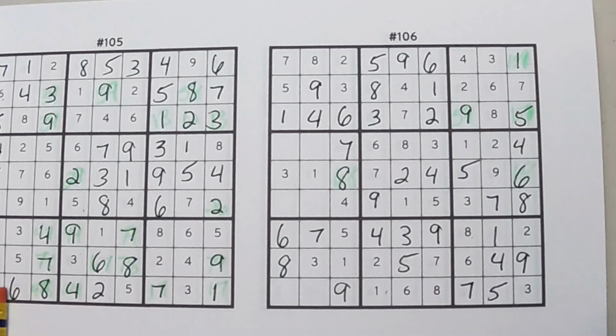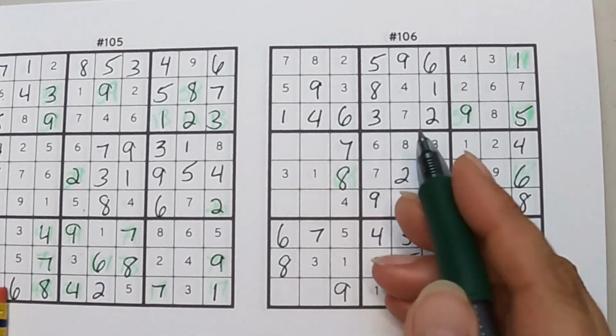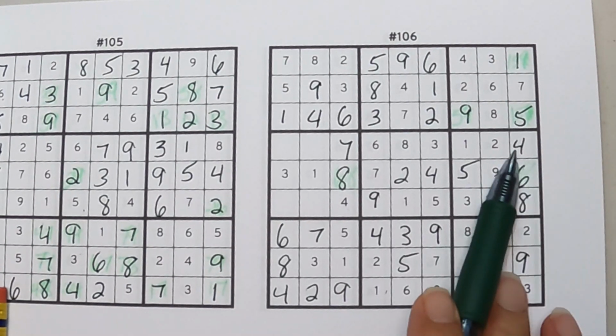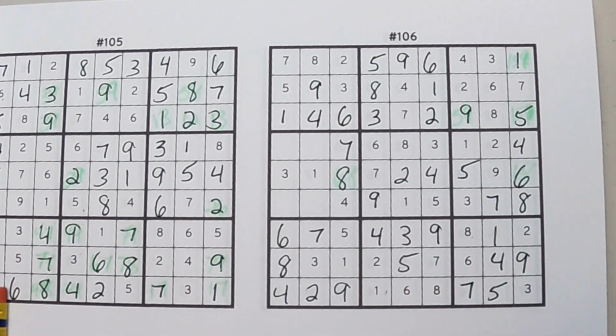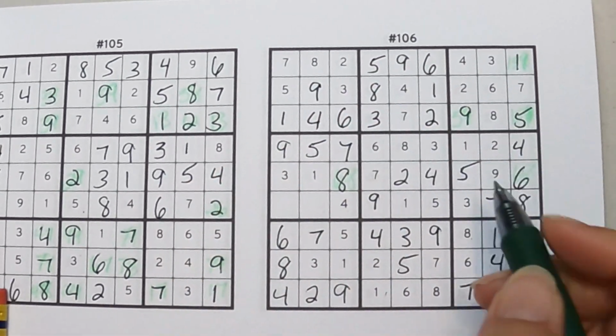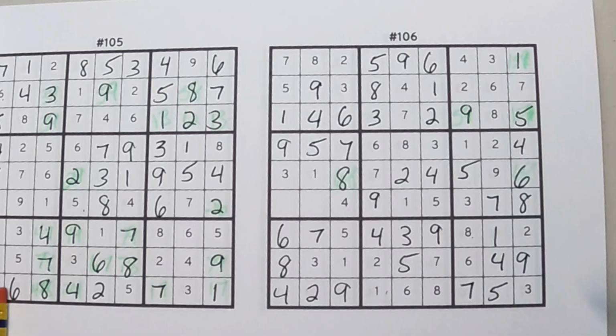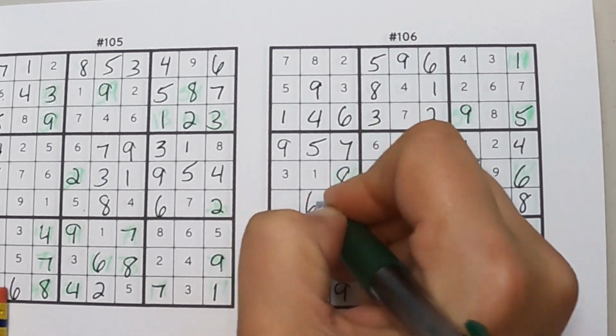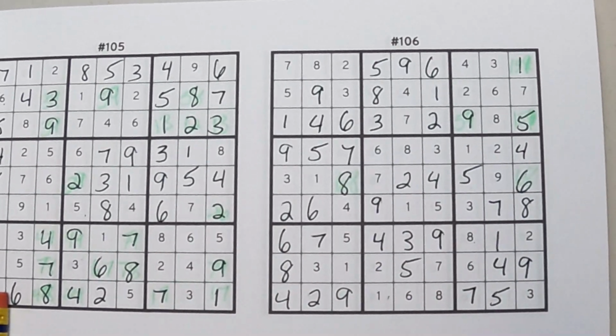For this box now, we're missing 2 and 4. We've got a 4 here, so 2, 4. For this row, we're missing 5 and 9. We've got a 5 here, so 9, 5. And for this box now, we're missing 2 and 6. We've got a 2 here, so 6 and 2.